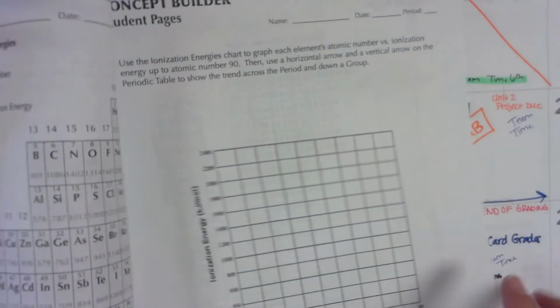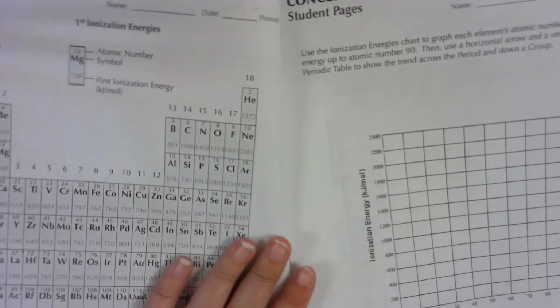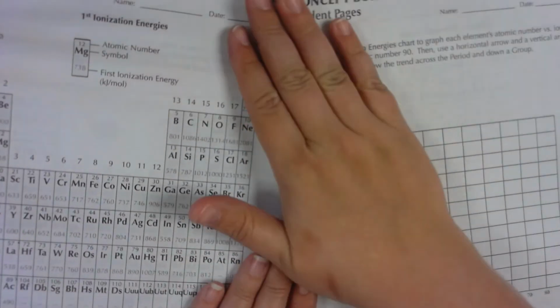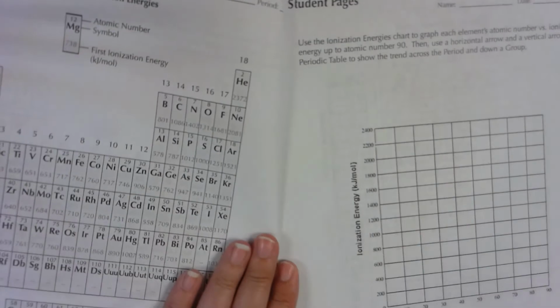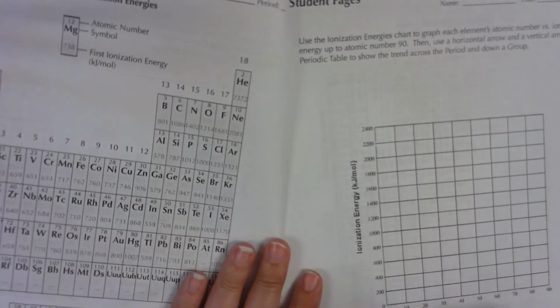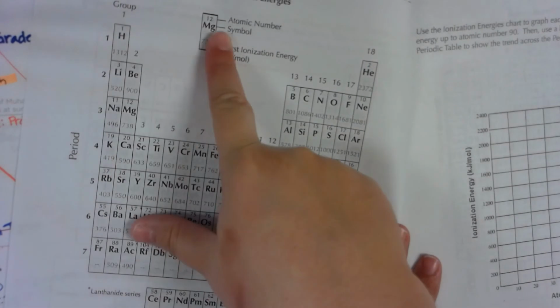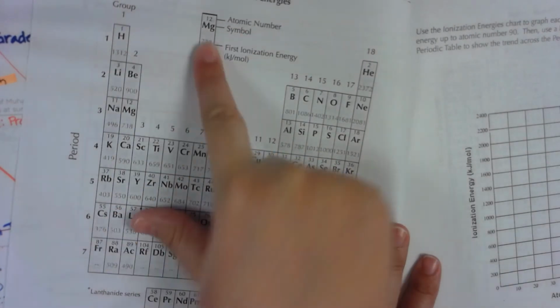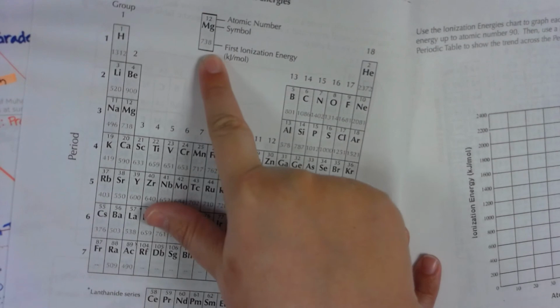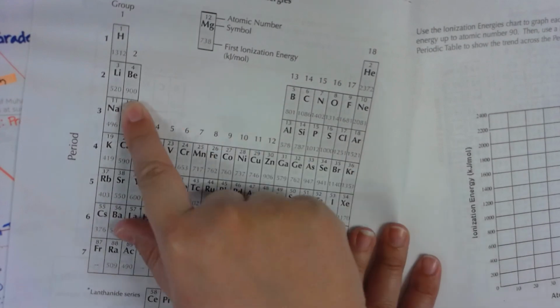And then this next one, I'm going to show it side by side because you kind of have to use them side by side. What you are doing on this one is ionization energy. So you've got a periodic table here. Of course, we went over this the other day. Atomic numbers at the top. You've got a key here. First ionization energy, which is the only thing you're dealing with, is the value that's at the bottom.